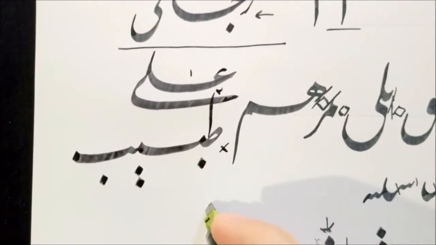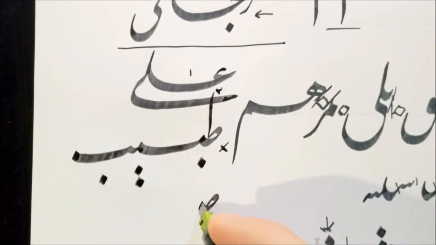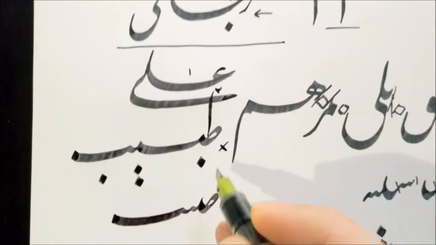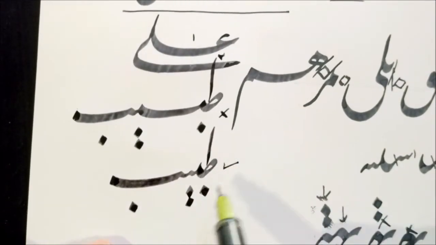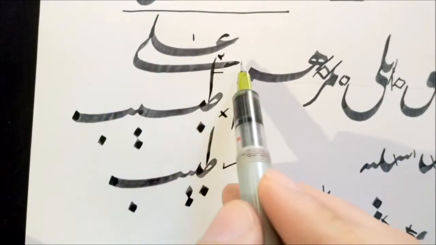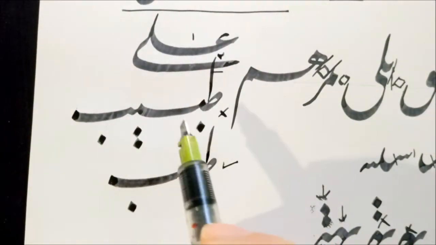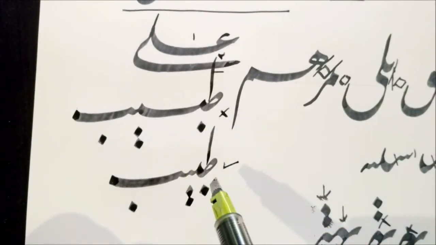Therefore, what we do is that we have enough of one elongation in this word. As we can see here, this would be the correct way. We don't add too many elongations, unless they were stacked on top of each other, so that they would not affect the general shape of the word.